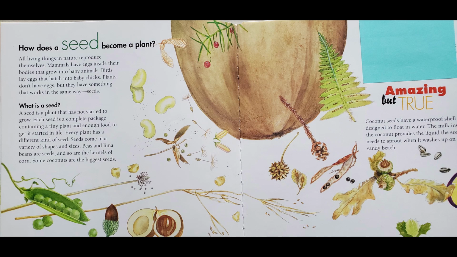How does a seed become a plant? All living things in nature reproduce themselves. Mammals, which are animals, most of the animals, have eggs inside their bodies that grow into baby animals. Birds lay eggs that hatch into baby chicks. Plants don't have eggs, but they have something that works in the same way: seeds.